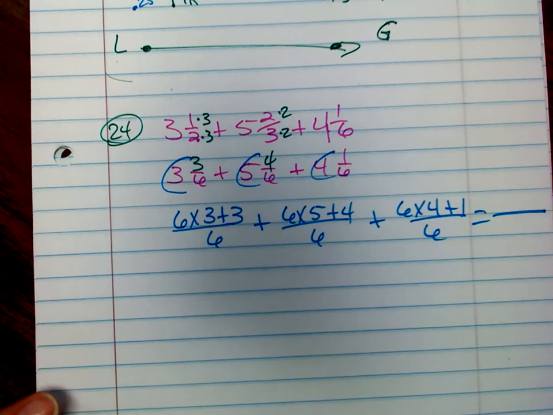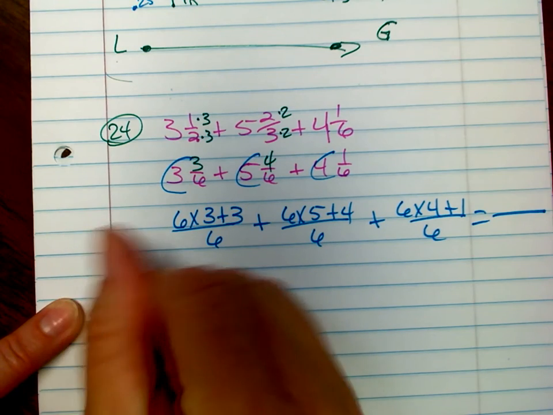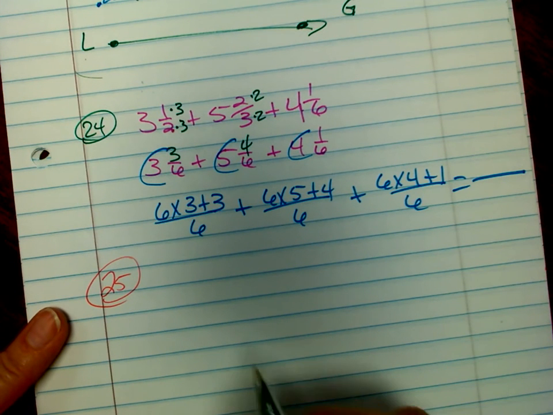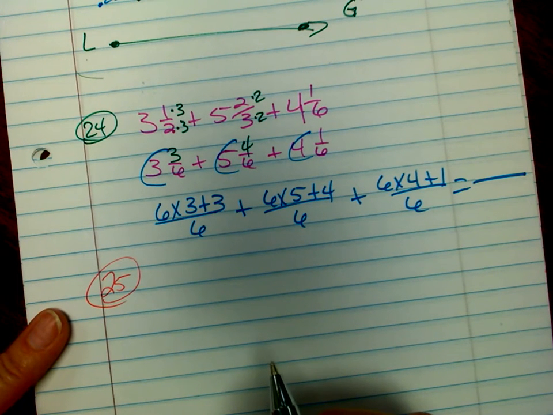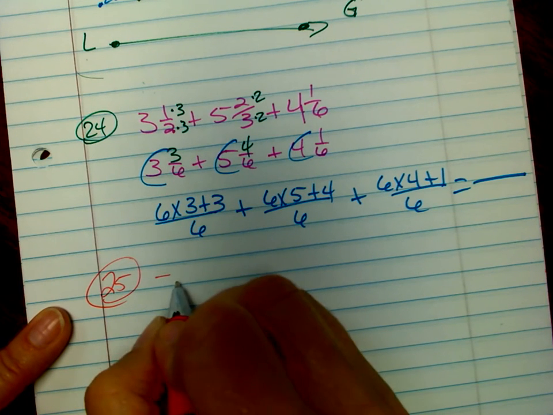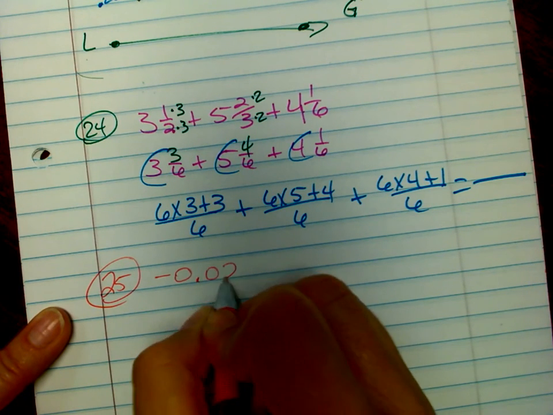25. Write each decimal as a fraction or mixed number in simplest form. So you have a negative 0.02.